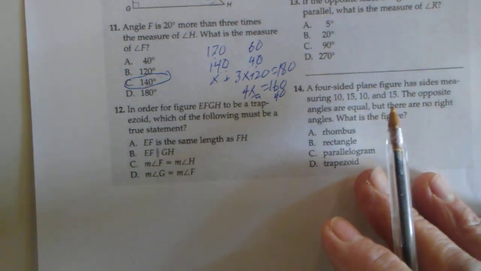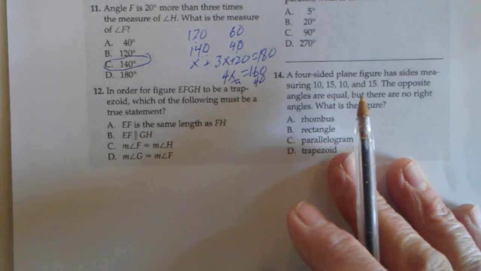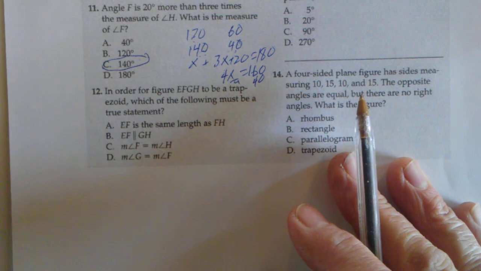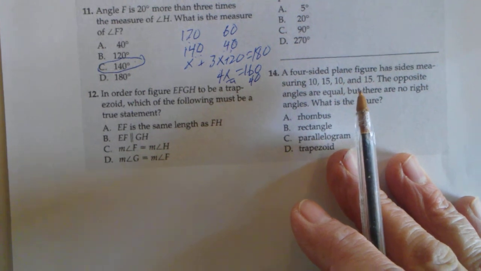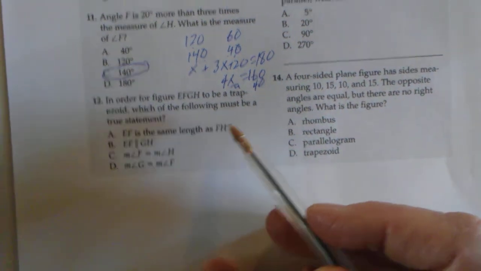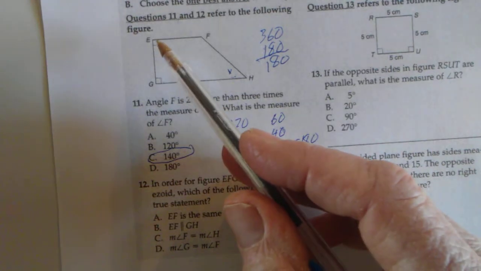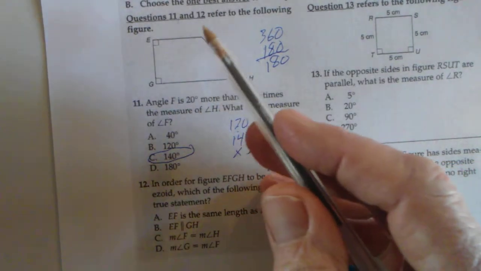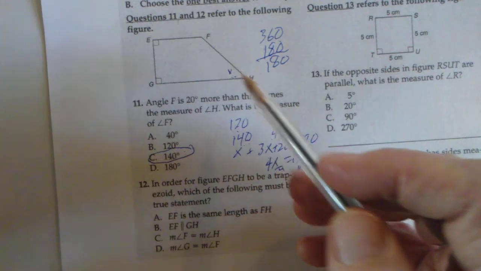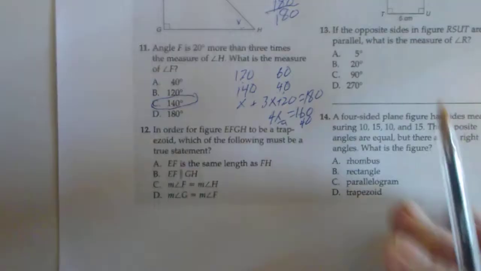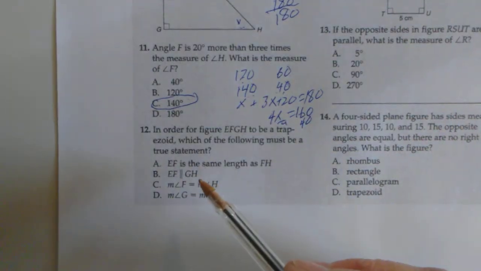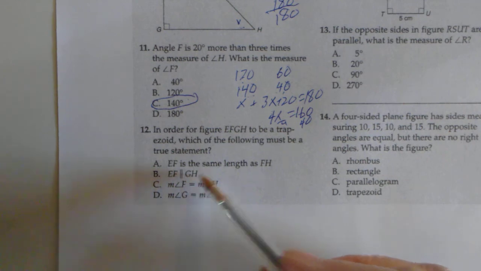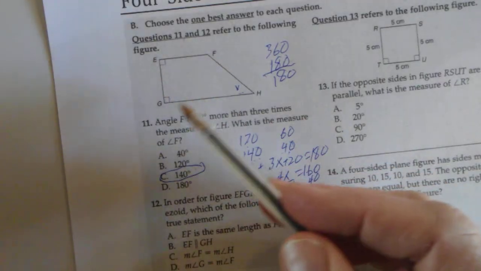In order for figure EFGH to be a trapezoid, which of the following must be a true statement? EF is the same as FH. Must they be the same? No, that's not the definition of a trapezoid. How about EF is parallel to GH? This one's parallel to this one.